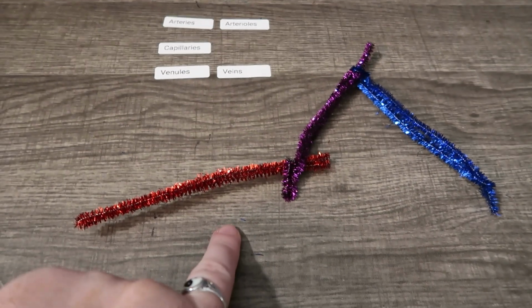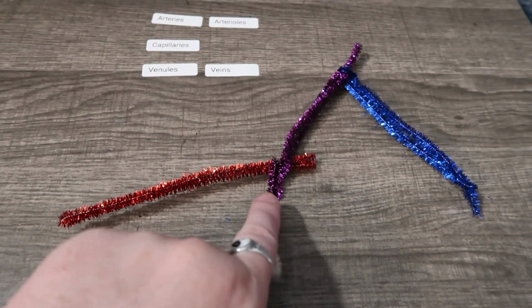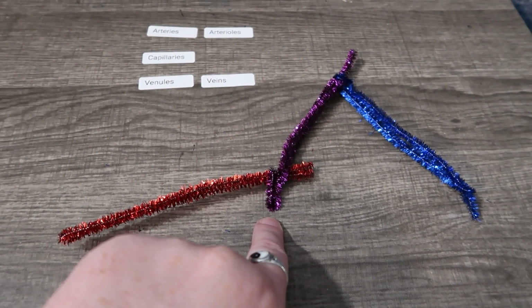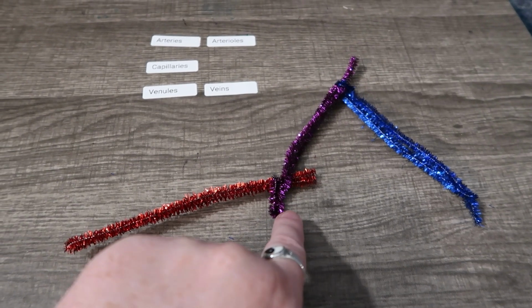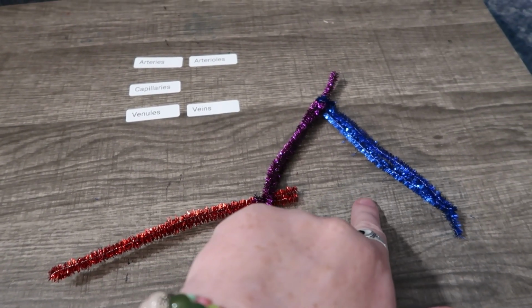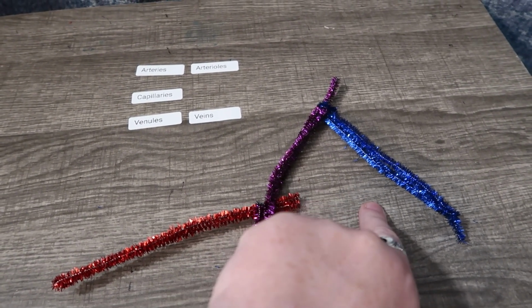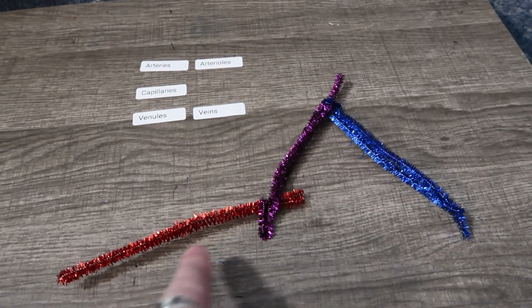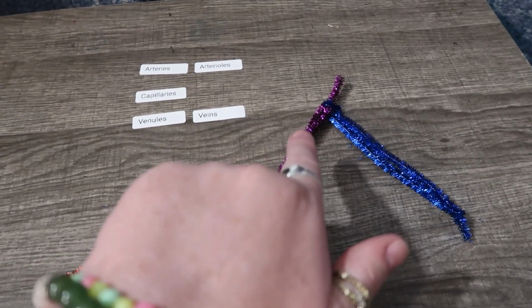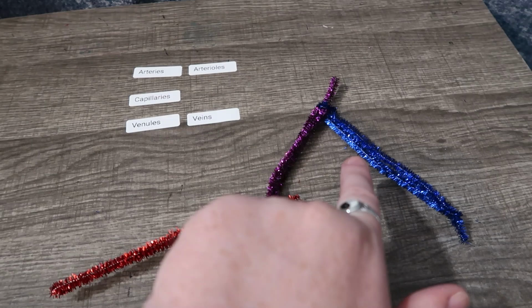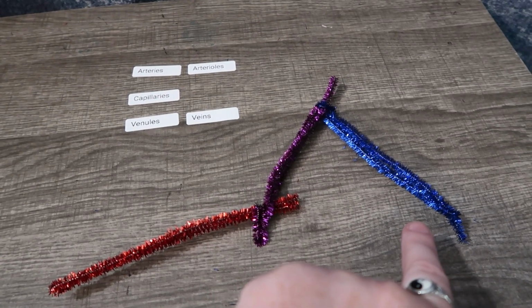So remember, arteries and arterioles directly connect to capillaries, and you have millions of these capillaries throughout our body. And then the capillaries directly connect to the venules, and that's going to bring blood back to the heart. So A for away, capillaries do the exchanging, and veins bring that blood back to the heart.